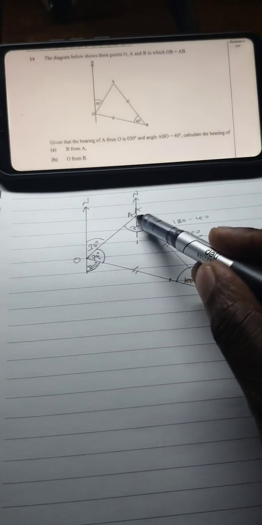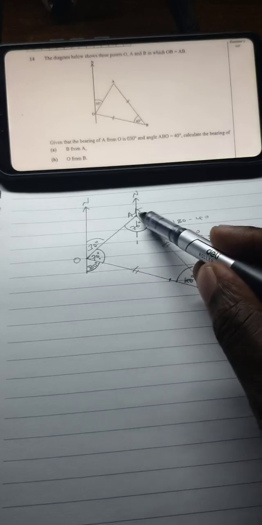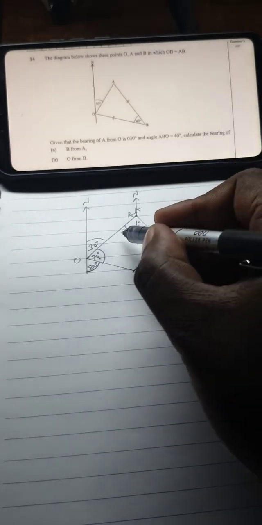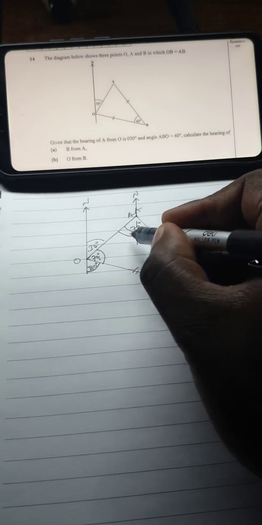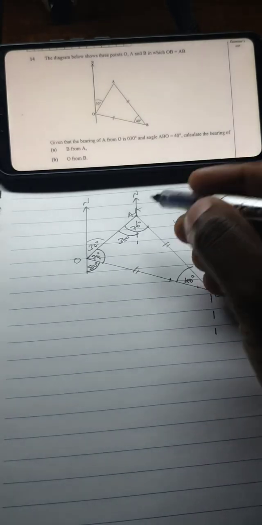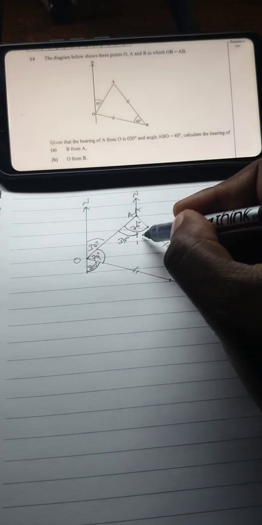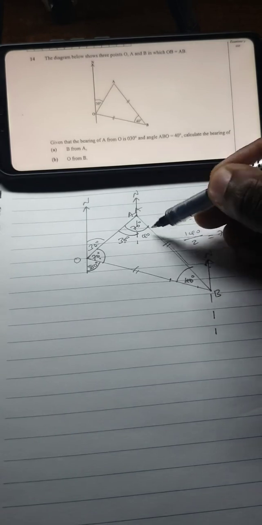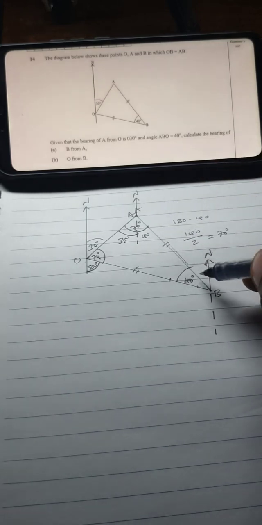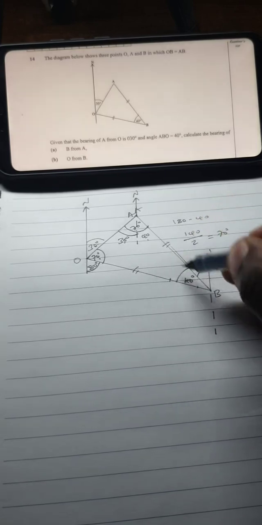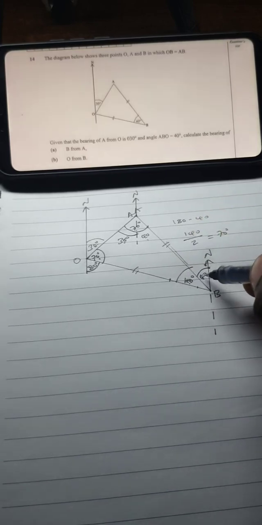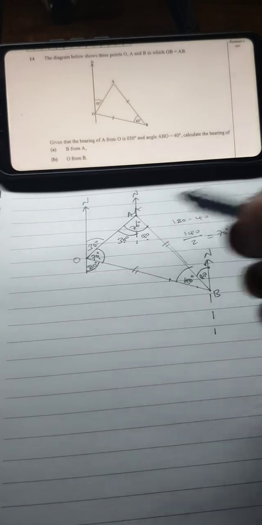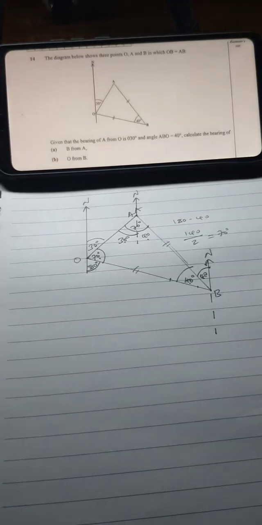Because of this line, this 30 is also here. That angle there is also 30 degrees. Making 70 minus 30, this will be 40. Again, this line is a transversal, making this angle equal to that 40. 40 plus 40 is 80. That's the same 80 that I mentioned earlier, if you have been following.